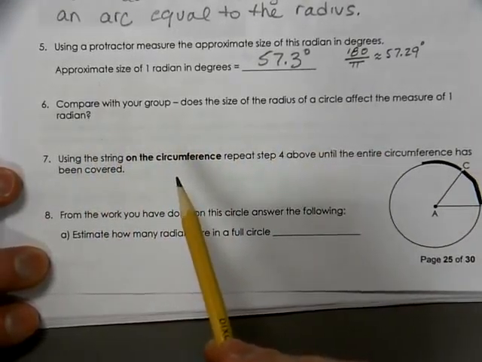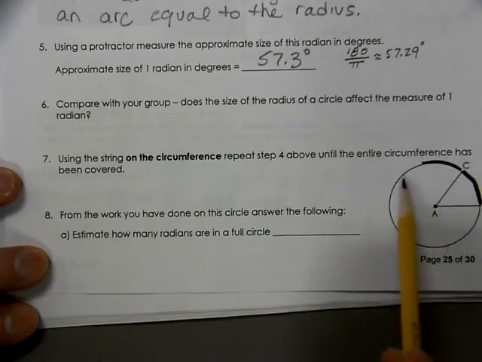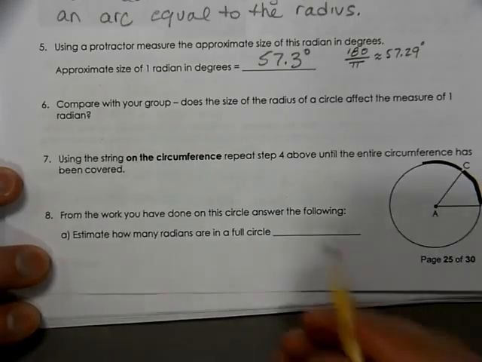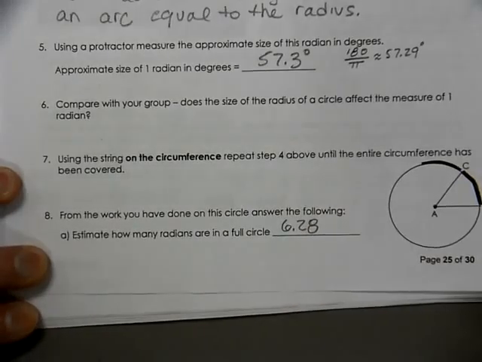We've answered several of these other questions. How many radians would fit around the entire circle, a full circle? In the computer, we took the number of radian and we marked it out throughout the whole circle. There were 6 of them with a little bit left over. 6.28.